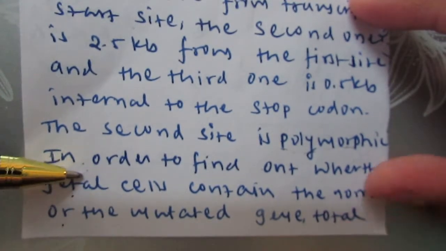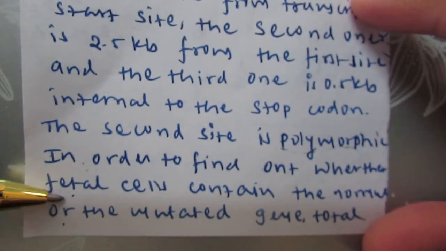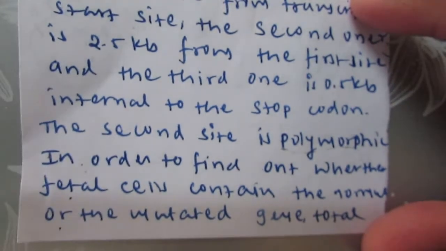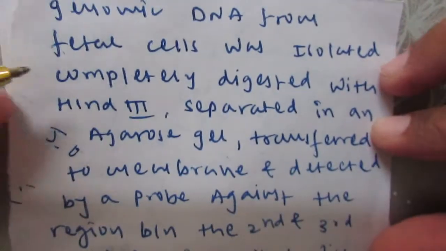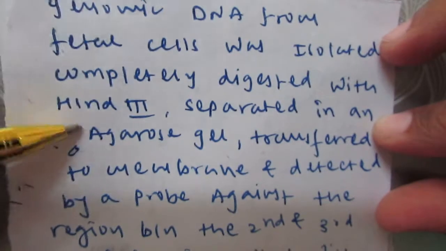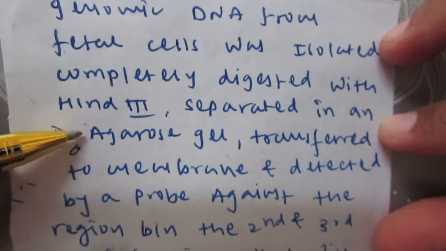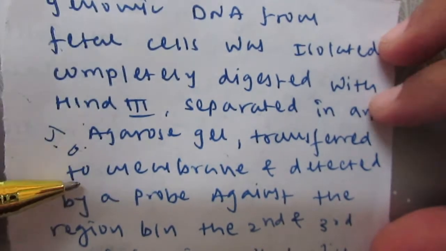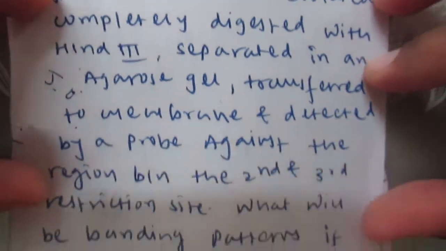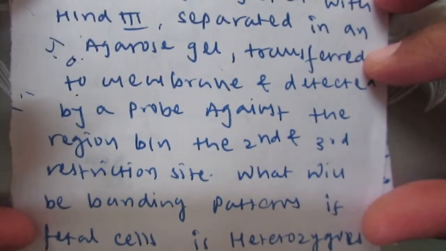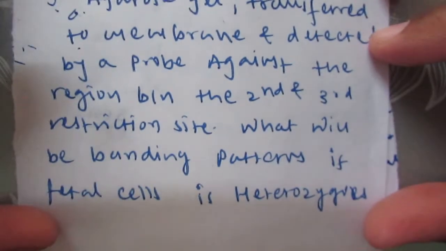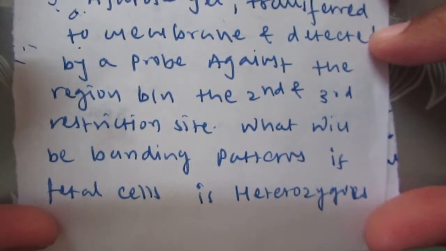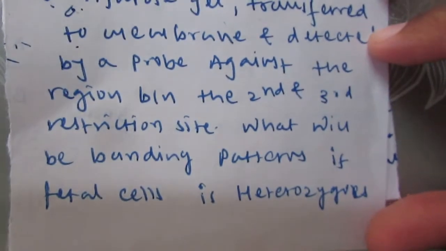In order to find out whether the fetal cell contains normal or mutated gene, total genomic DNA is taken and isolated completely, digested with Hin3 enzyme and separated in an agarose gel, transferred to a membrane and detected by a probe against the region between second and third restriction site. So what will be the banding pattern if fetal cells are heterozygous?